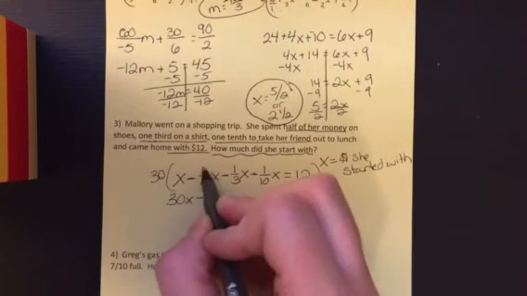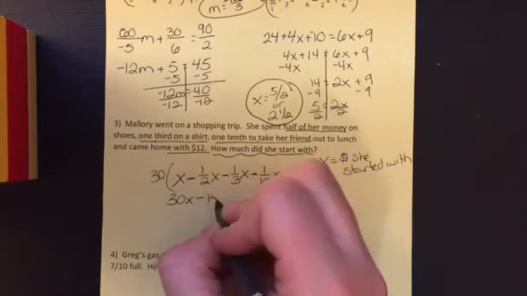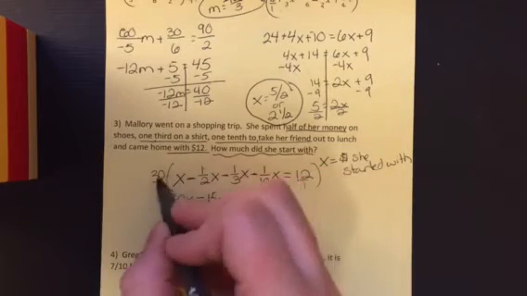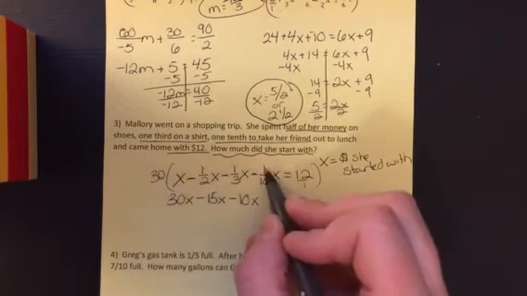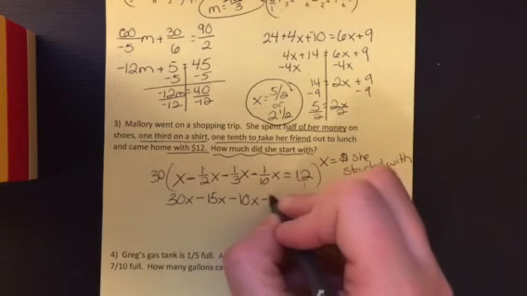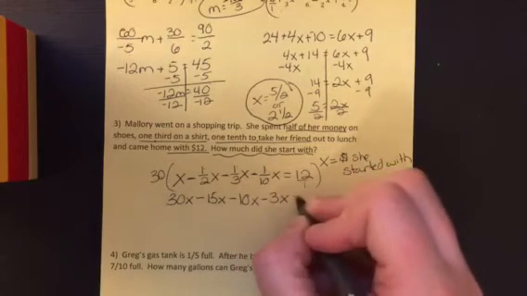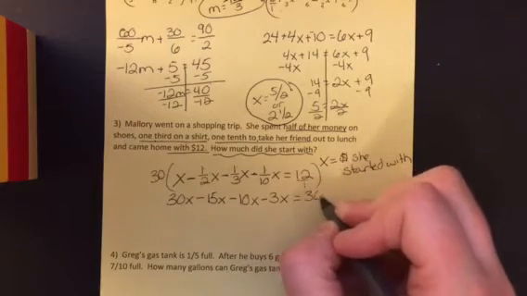minus, and 30 times 1 is 30, divided by 2 is 15x, minus 30 times 1 is 30, divided by 3, 10x. 30 times 1 is 30, divided by 10 is 3x, equals 360.